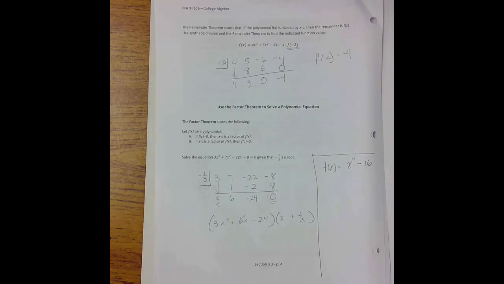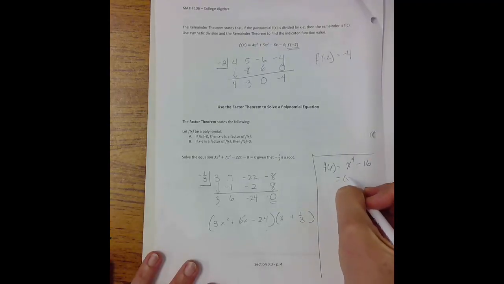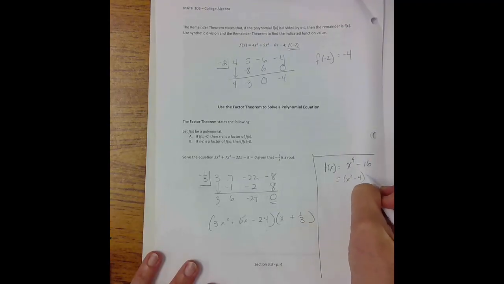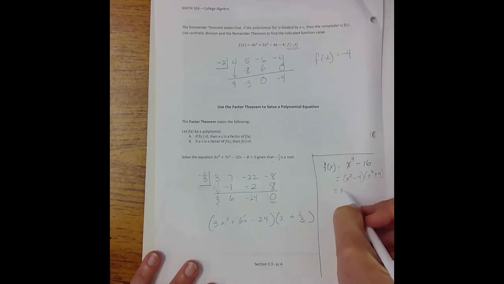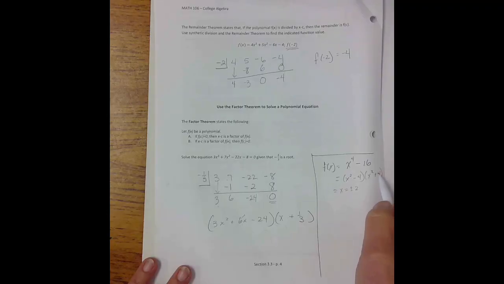We know that this factors to x squared minus 4 times x squared plus 4, right? And that also means that x is going to equal plus or minus 2, and then this one with the negative 2 would be imaginary. Okay, so we did that one earlier.